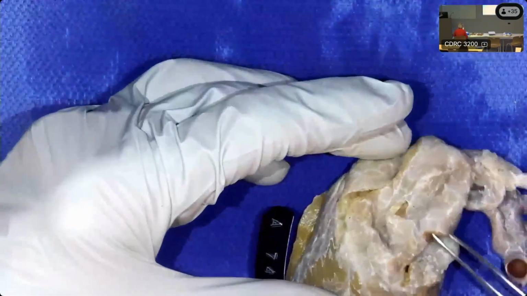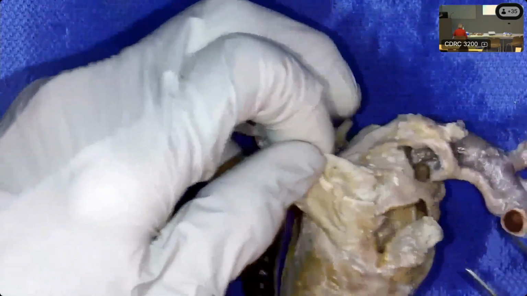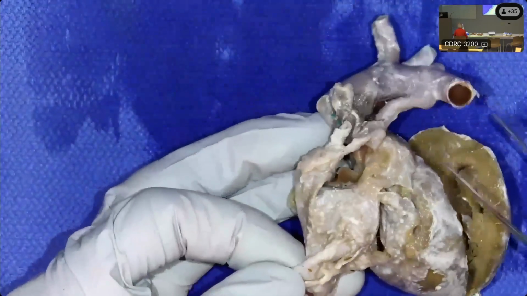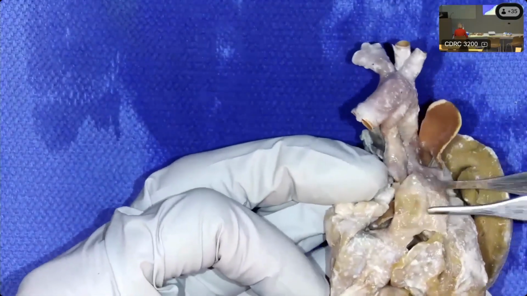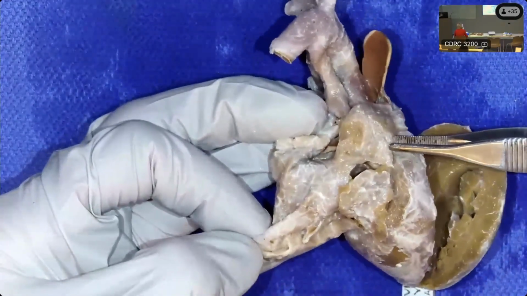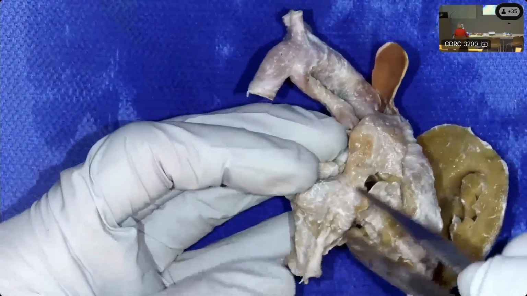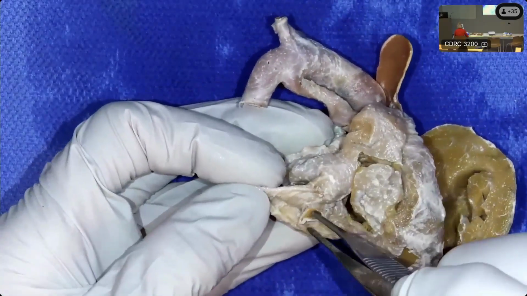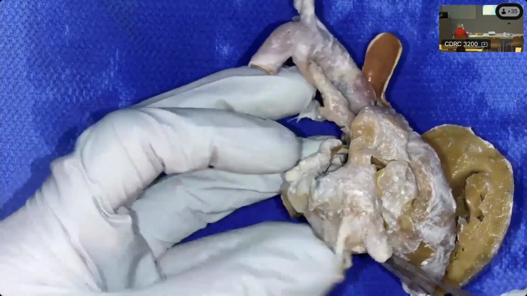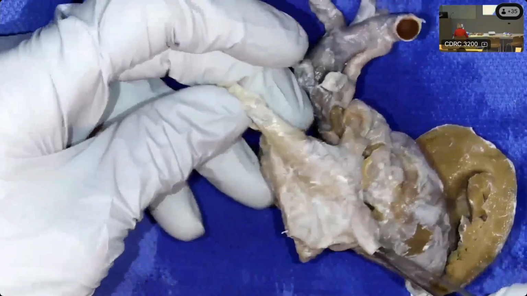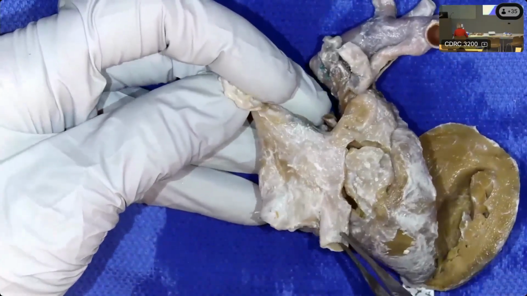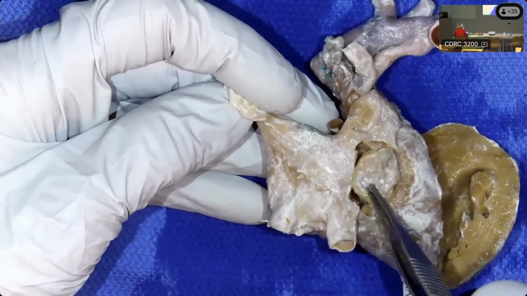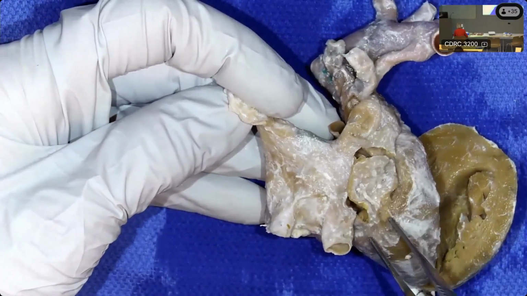If we look at the right-sided morphologically right appendage, you can see that it has a blunt or triangular tip. Actually, this is a hepatic vein draining to this atrium.